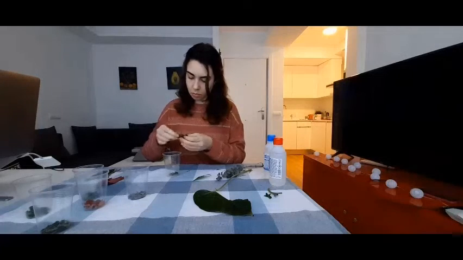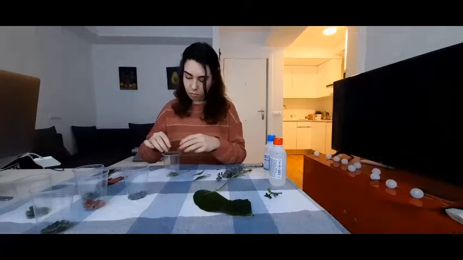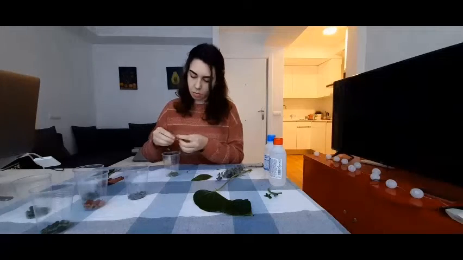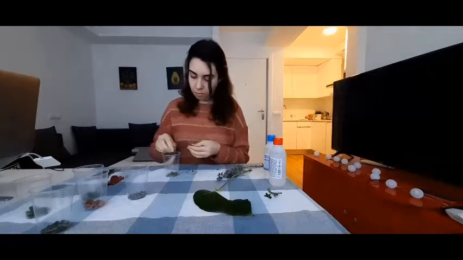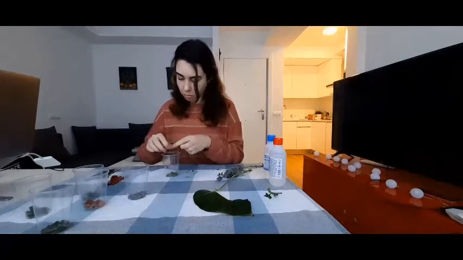I've chosen the see-through cups because I want to be able to see the colored liquid and compare the tones of green. And another hint, smaller cups are better because you'll have to dip the filter paper into the cup. And if the cup is too high or too big, the strip of filter paper will not be able to stay upright and it will fall.